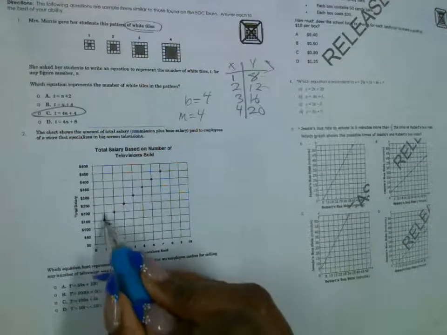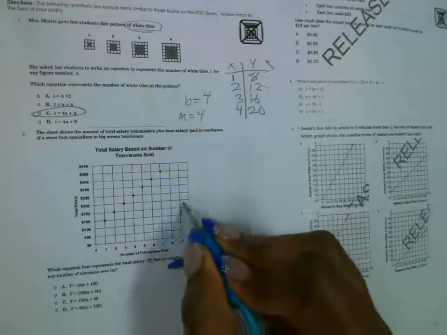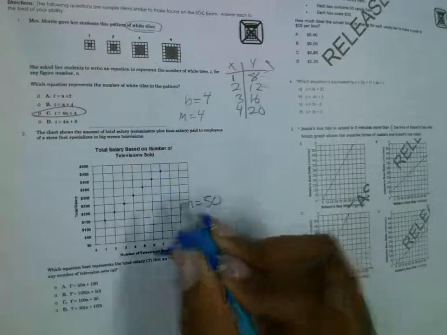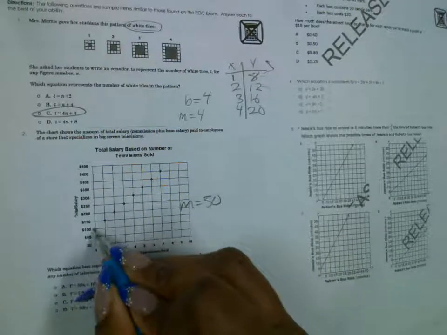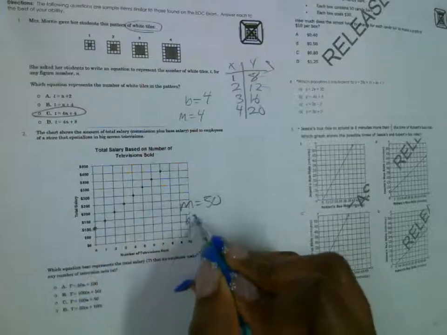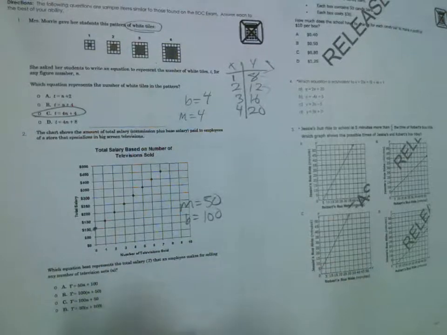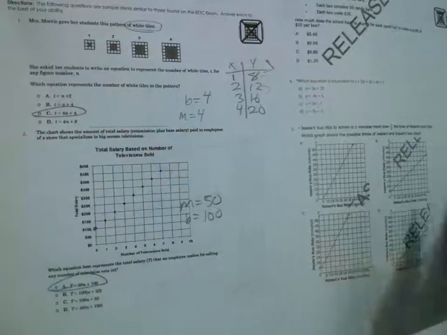Okay, here. What is the slope in this problem? It's going up by what? 50. Where does it start? What's the y-intercept? Right here, which would be what? 100. Okay, so that's A.